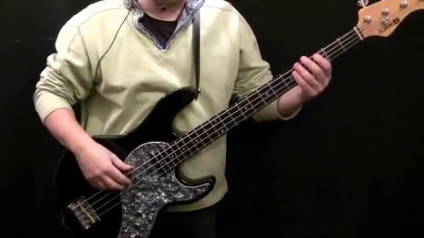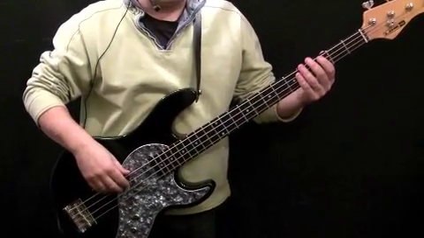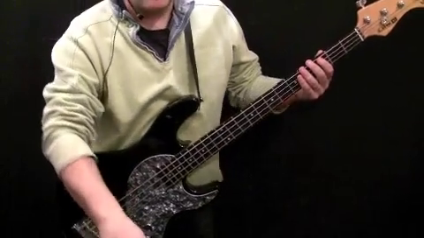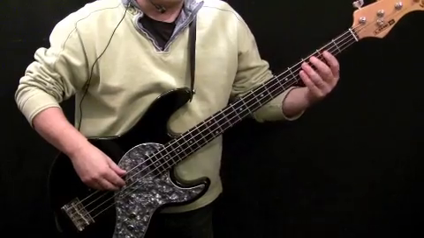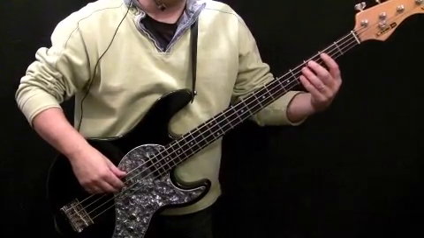Let's go look at the verse figure. Okay, here's the basic verse pattern. It's a 4-bar pattern that repeats twice. It also forms the basis of the chorus. Play through it with the metronome, then we'll talk through the notes. 1, 2, 3, 4.